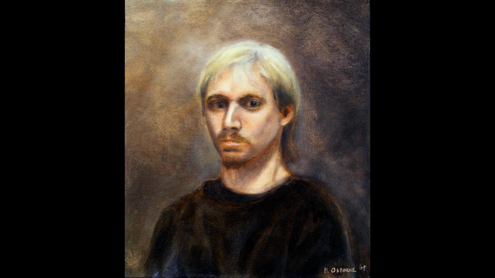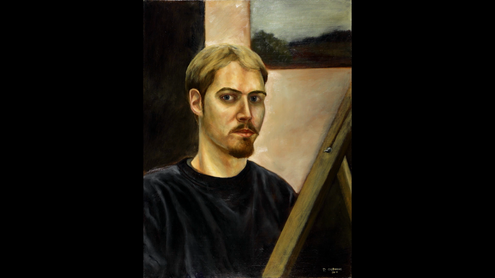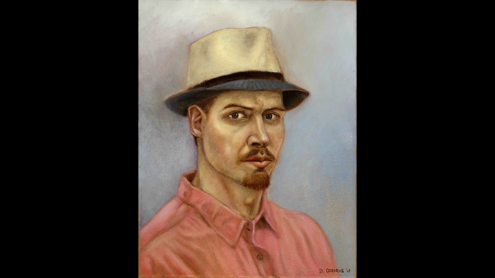Self-portrait painting. One of the best ideas for an oil painting is to paint yourself. I first started painting and drawing myself several years ago, and it's interesting to see firstly how I've aged, but also how my drawing and painting has improved considerably. My first self-portraits were really horrible.